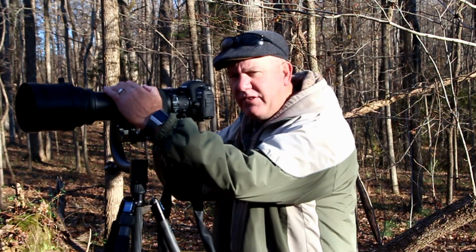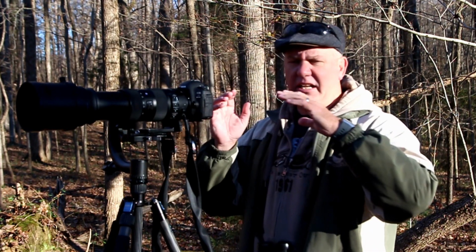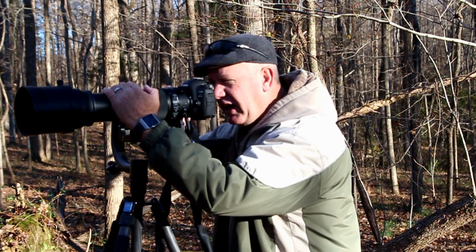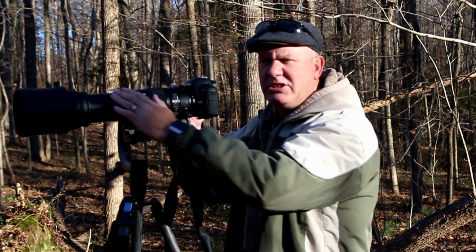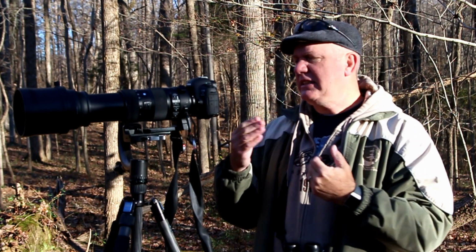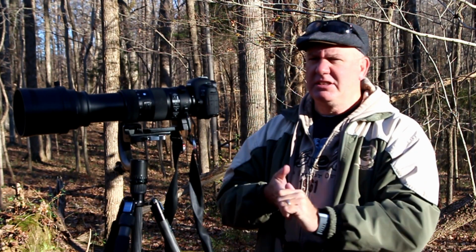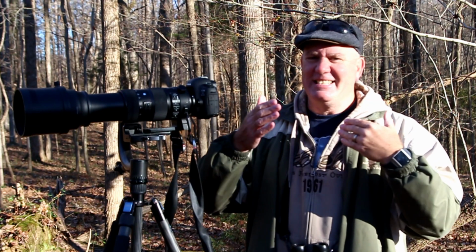So if I have a bird flying through the woods, or an animal running through the woods, I get my camera on it, and every time I take a picture, the camera changes the focus. And this is really good for wildlife photography because you want it to do that, because you want those really good pictures.